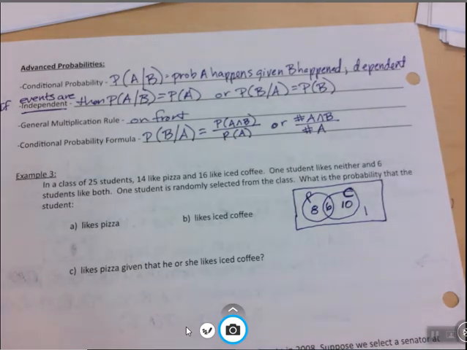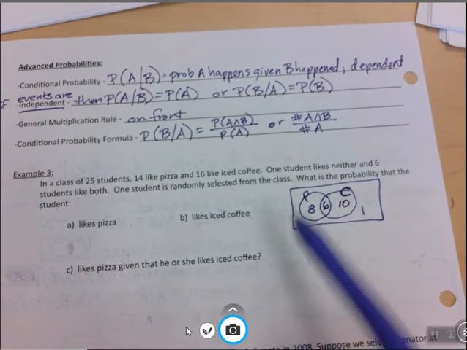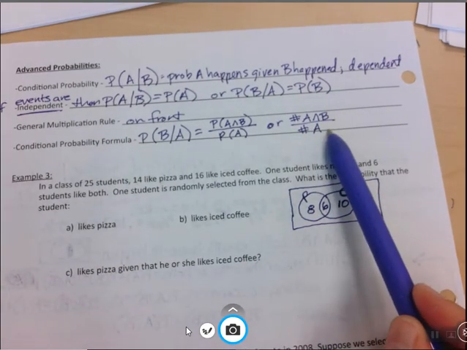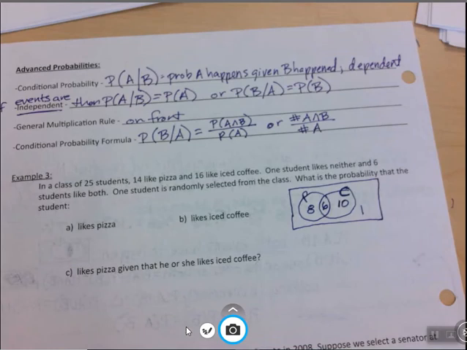One student is randomly selected. What is the probability that they like pizza, given that he or she likes iced coffee? And this, we'll need to use this formula here. Okay? So I'm going to pause so you can try that and compare answers with your neighbor.